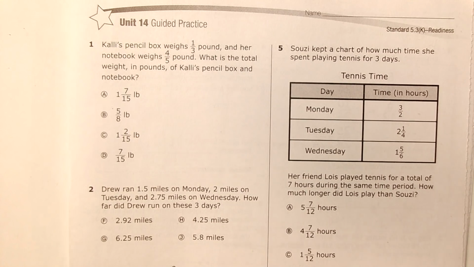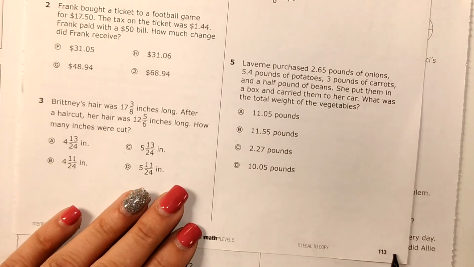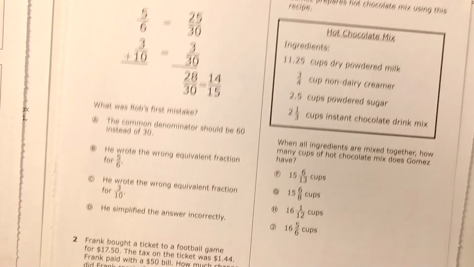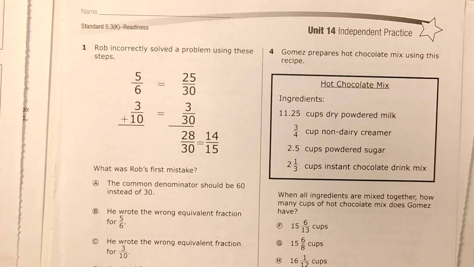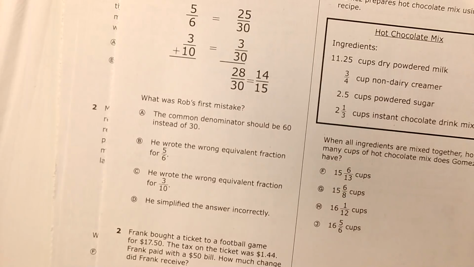What you're going to tear out is your page 113. You're going to tear out page 113. You'll do the independent practice, which it says independent practice right here for unit 14 on your yellow sheet, just like we've always done. Bring it to me. I will grade it. Depending on what you get right or wrong, you will go to the assessment part, okay?